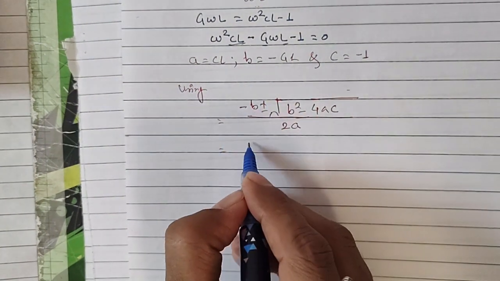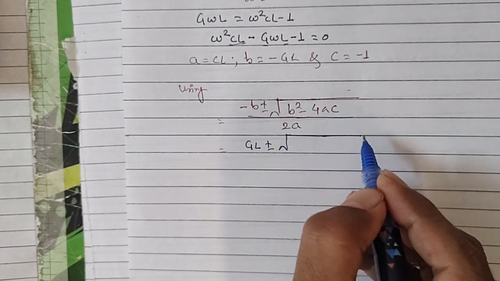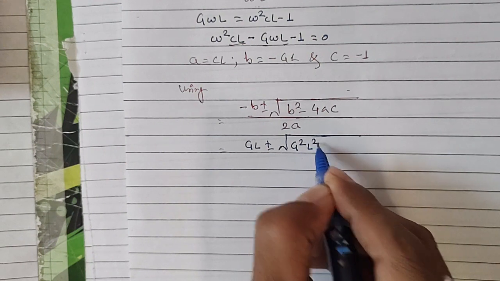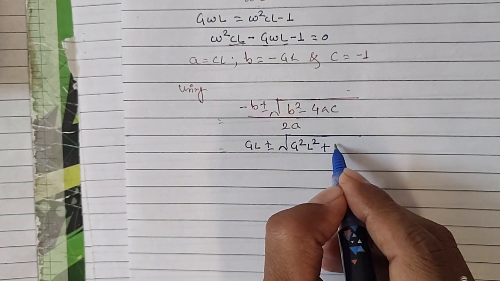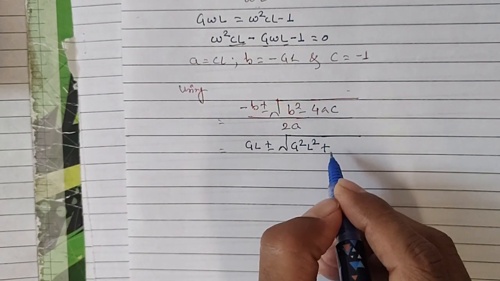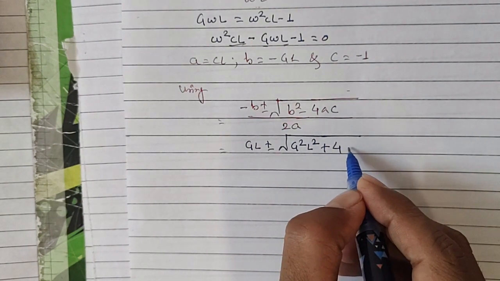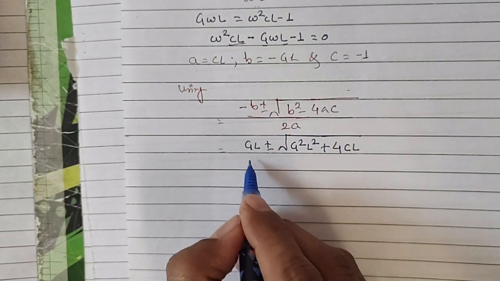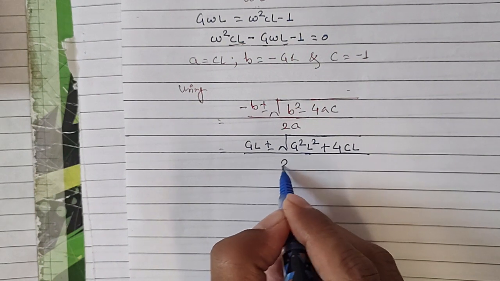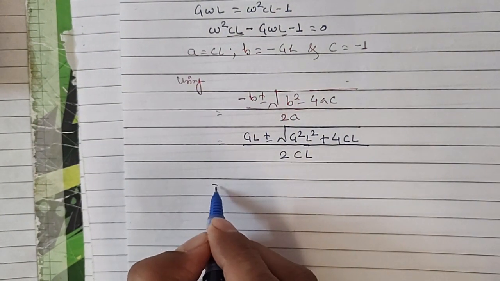Minus minus will become plus, so plus GL plus or minus under root of minus GL square will be G square L square. 4AC will be 4 minus, this C is minus, minus minus will become plus, so 4 A is CL and C is minus 1. That is why now we have the denominator 2A, that is 2CL. So let us solve this.